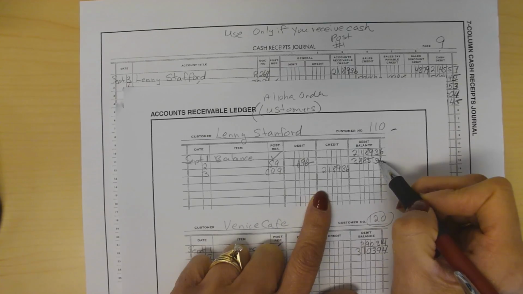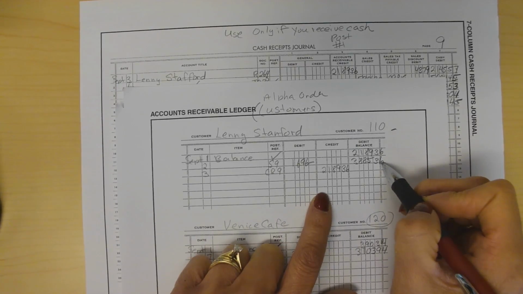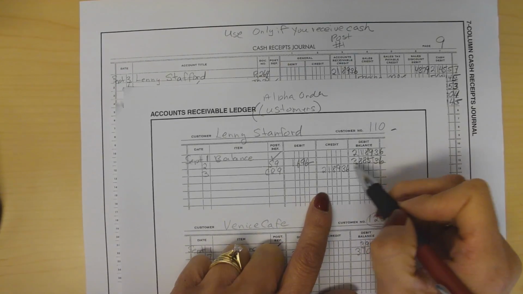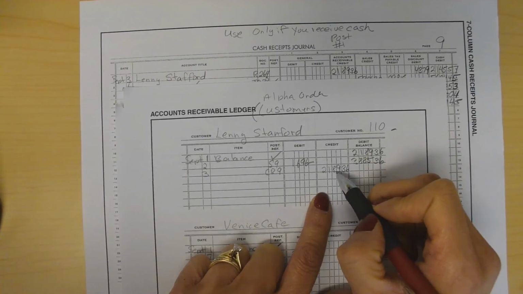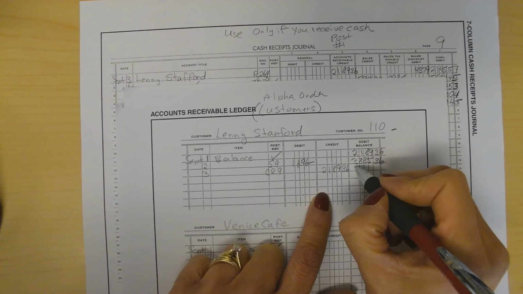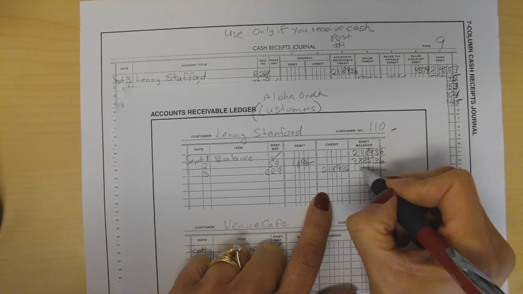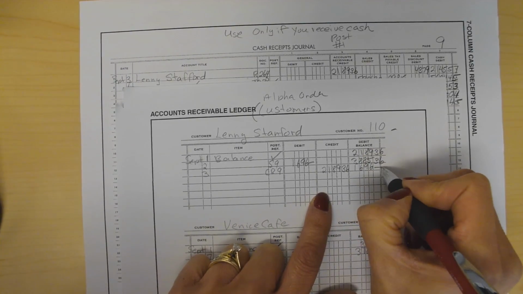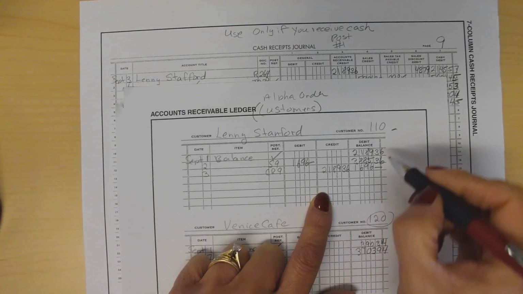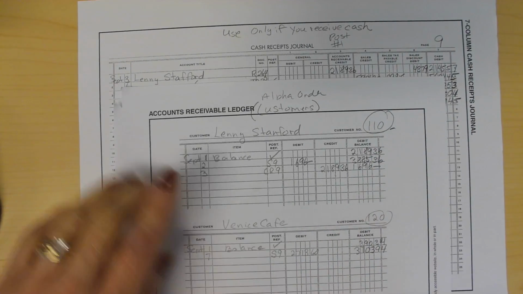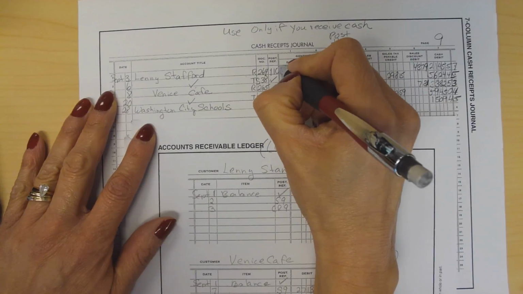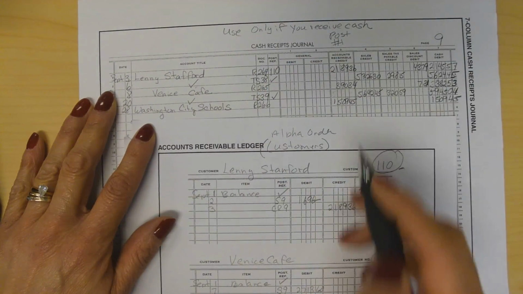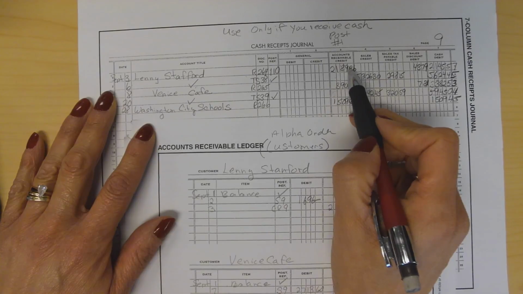Now, accounts receivable is an asset, remember, so it carries a debit balance. That means right here, Lenny owed us $3,885.36. He's paying some off, so we're going to subtract because we have a debit and a credit. The new balance would be $1,696. Our last step, we're coming over here to the account number, and we will place 110. And that tells us that we've completed this one.